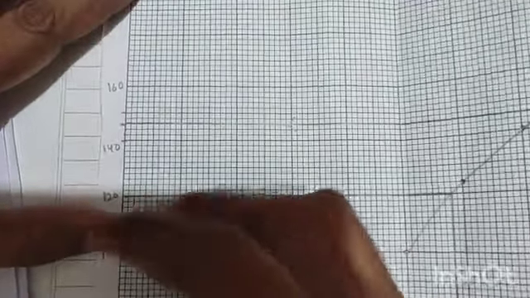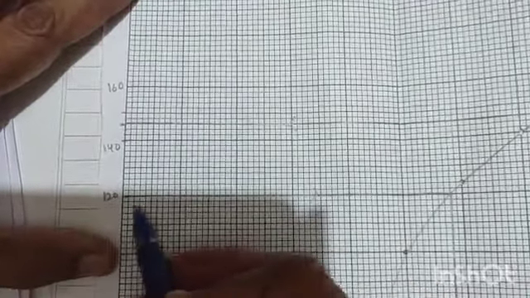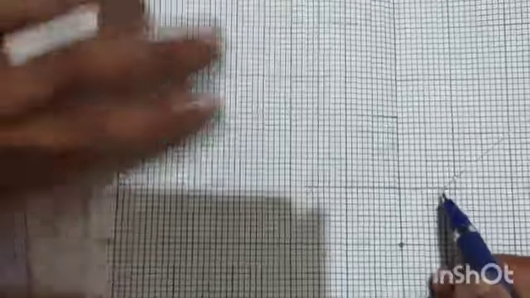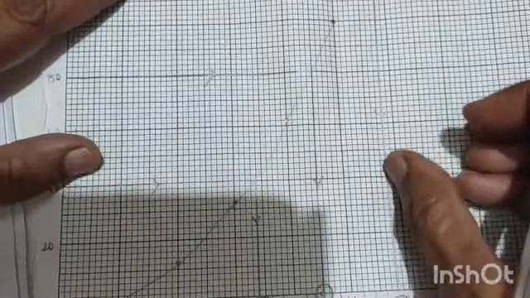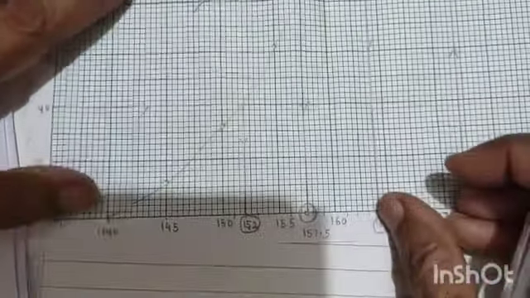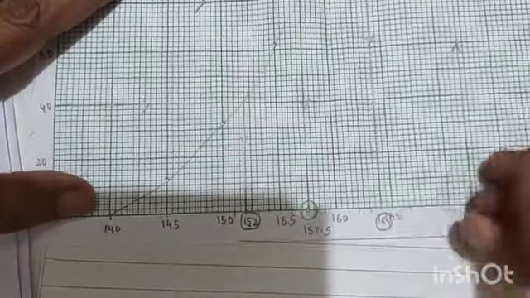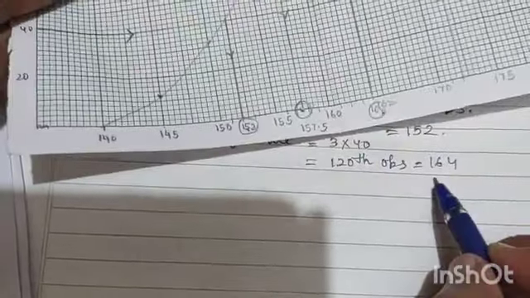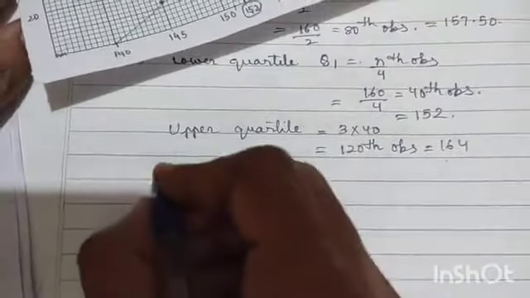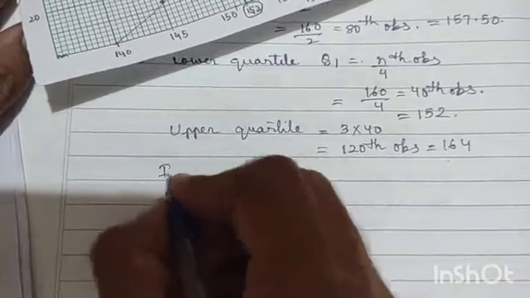So from 120 we draw a line where it touches the ogive. Then from here we come down with the arrowhead. We have to indicate the arrow which way the line is moving, and here we get the value of upper quartile, that is 164.